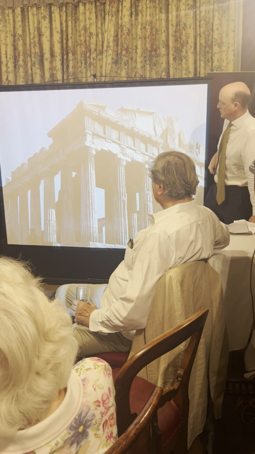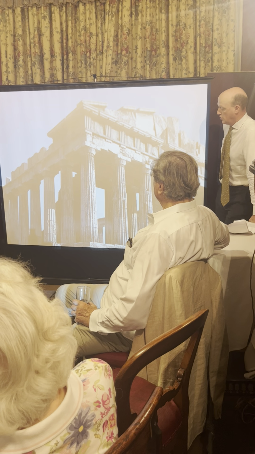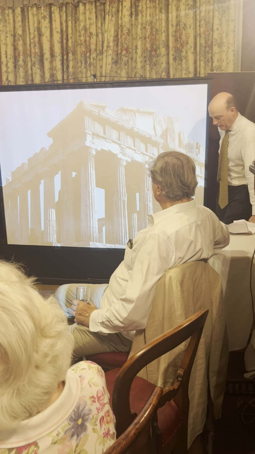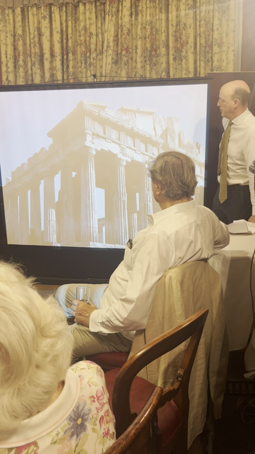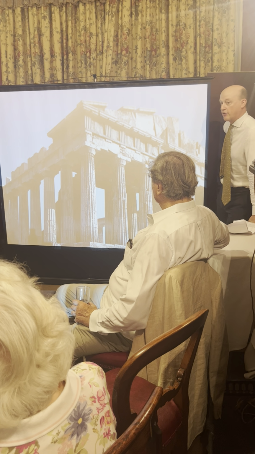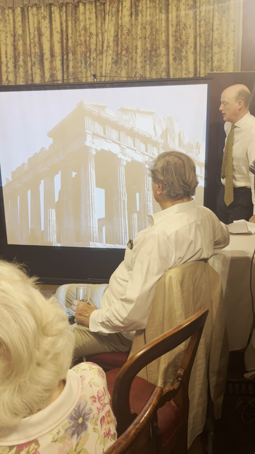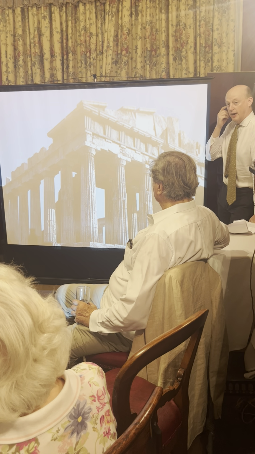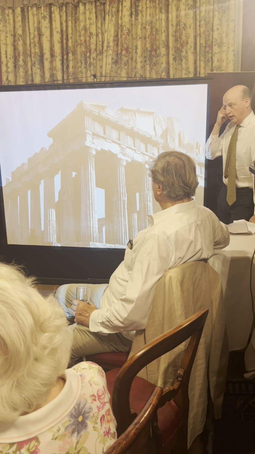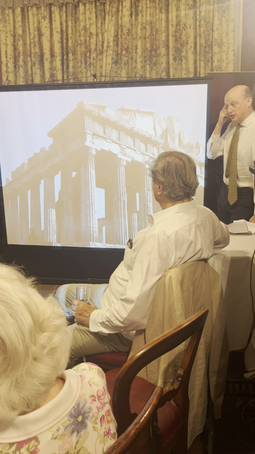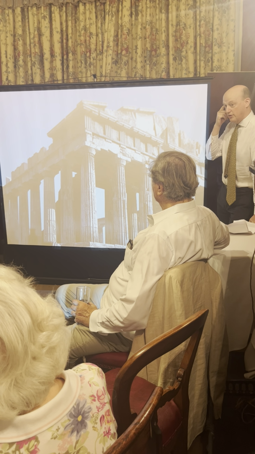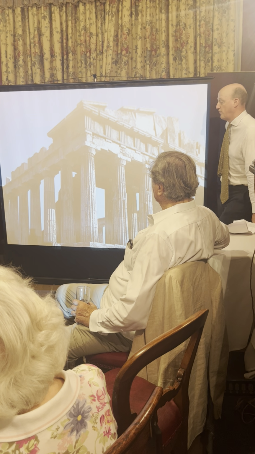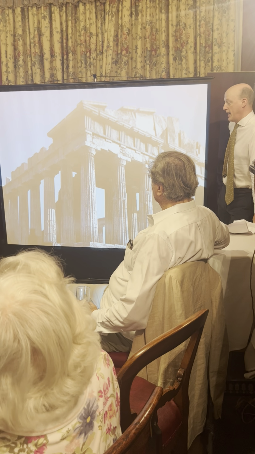So here is the world's most famous temple and the world's most famous Doric temple, and this is the Parthenon on the Acropolis in Athens, built in 450 BC by the great Greek leader Pericles, at a time when Greek democracy is kicking off and Athens has become extremely rich, largely thanks to beating the Persians at the Battle of Marathon in 490 BC, and a sea battle at Salamis in 480 BC.